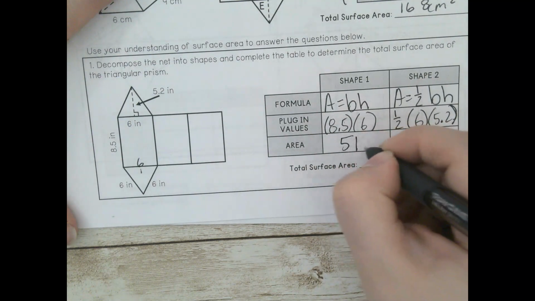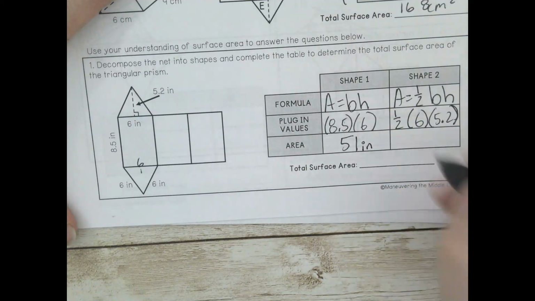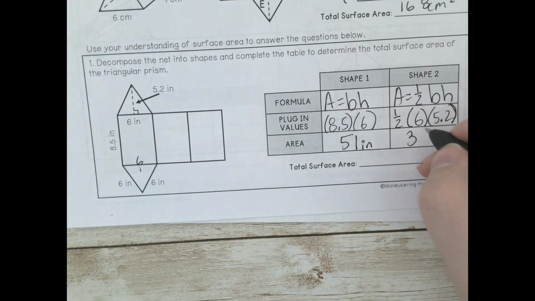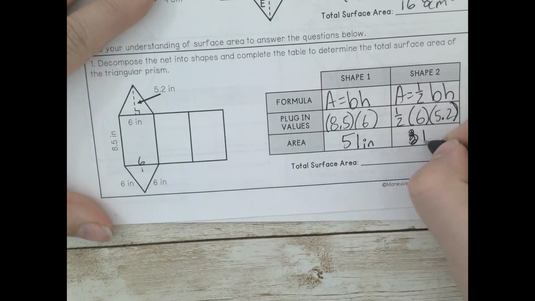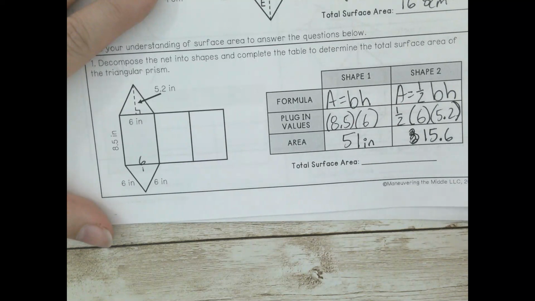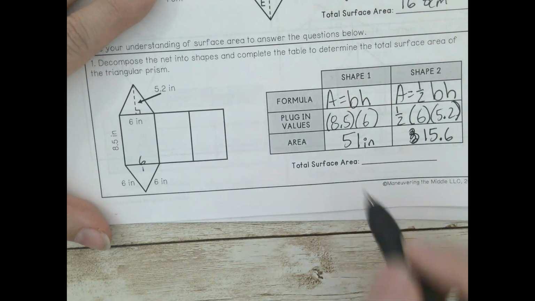No, half. So 15.6. That's okay, I started writing it, I wasn't thinking. So then we just add, right? Just add.